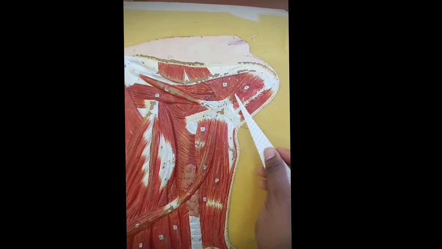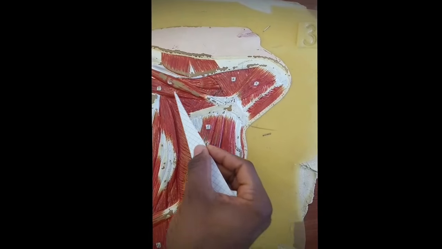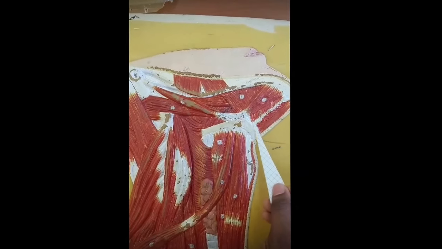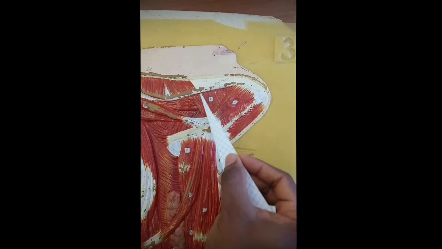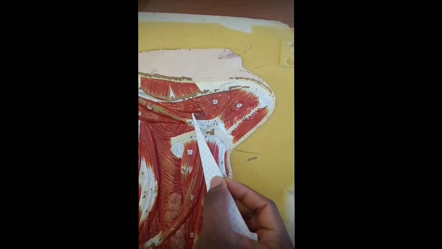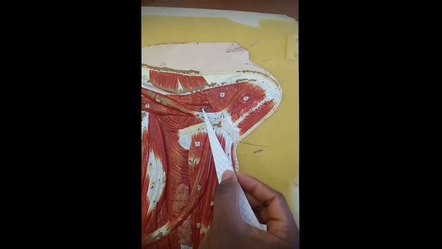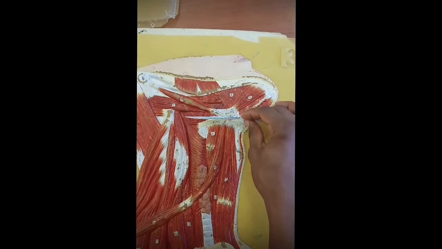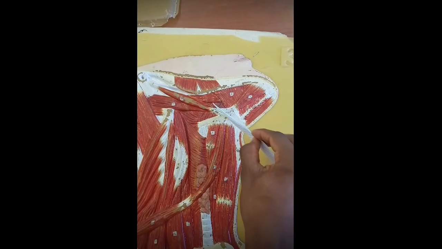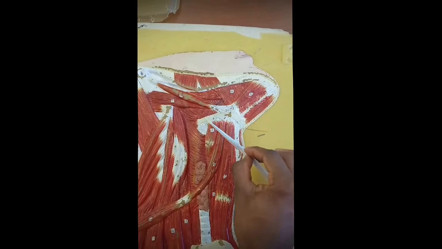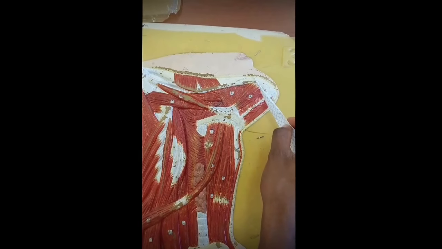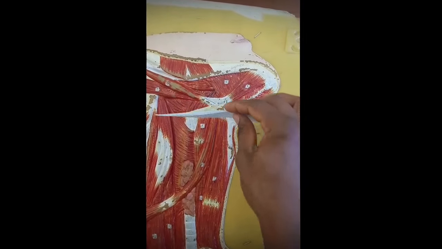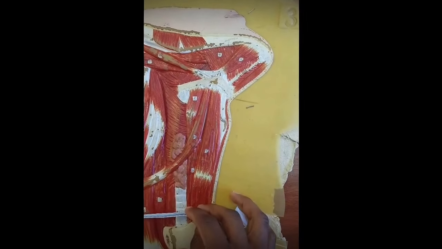Come again, we have the digastric muscle anterior belly, digastric muscle posterior belly, stylohyoid muscle, geniohyoid, mylohyoid, and we have the hyoglossus. In general, these muscles help to elevate the hyoid bone, except for the hyoglossus, because it originates from the hyoid bone and inserts into the tongue, so it helps to depress the tongue and retract the tongue.